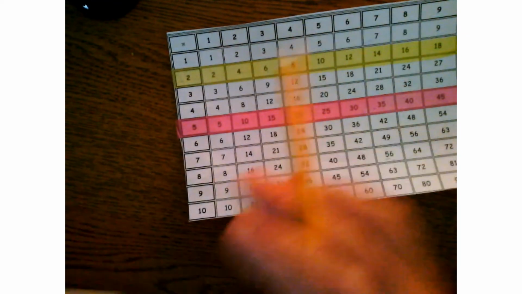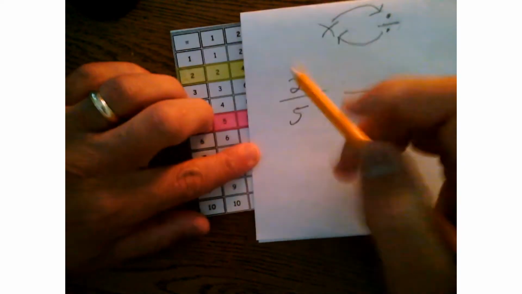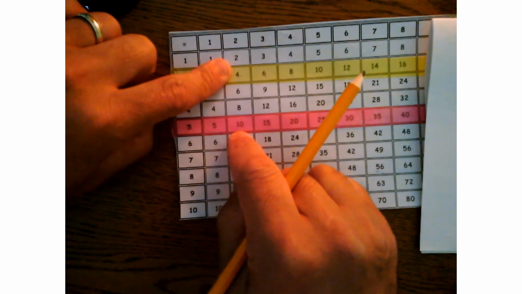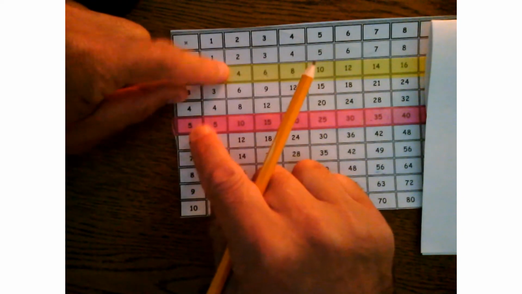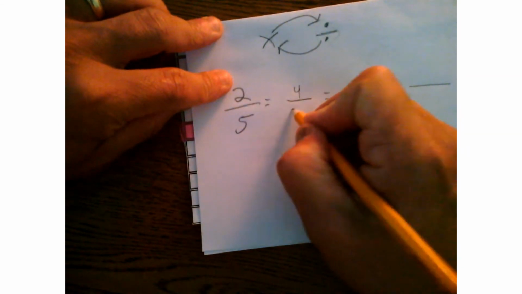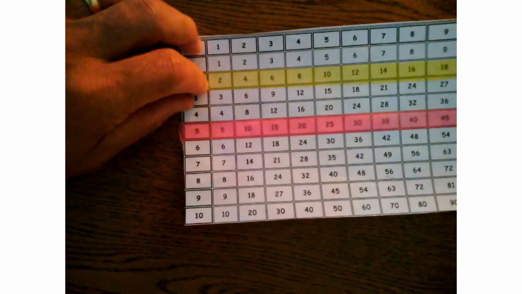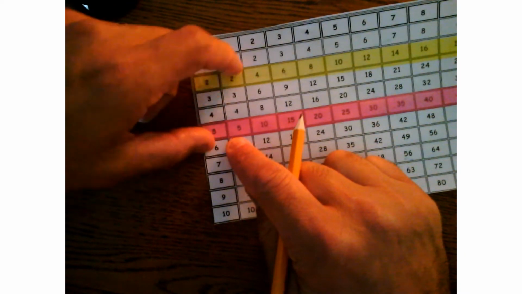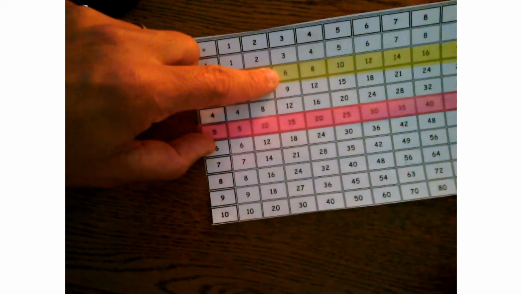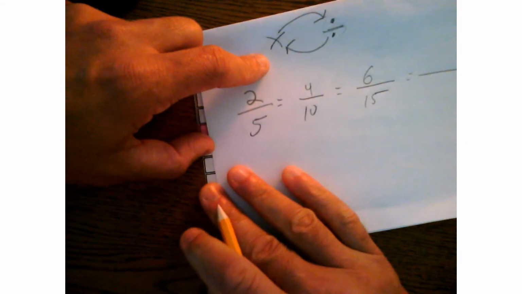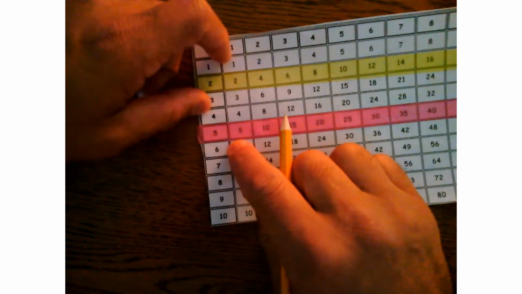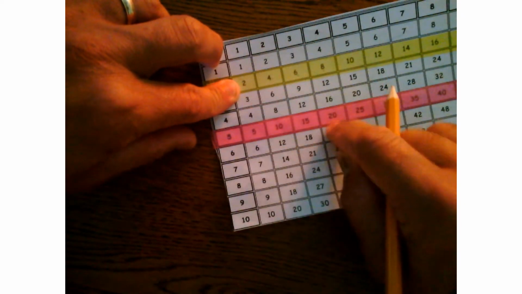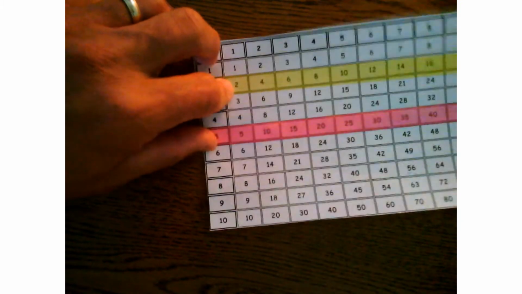Now, here's where it gets really easy. Our intro fraction is 2/5, so you start here at 2/5. What's the first equivalent fraction? 4/10. See, 2 times 2 is 4, 5 times 2 is 10. So 4/10, that's equivalent. Let's go back to the 2/5. What's the next equivalent fraction? Well, I did times 2, so now I'm going to do times 3. 2 times 3, 5 times 3. Oh, 6/15. That's it. Next fraction, 2 times 4 is 8. 5 times 4 is 20. 8/20.